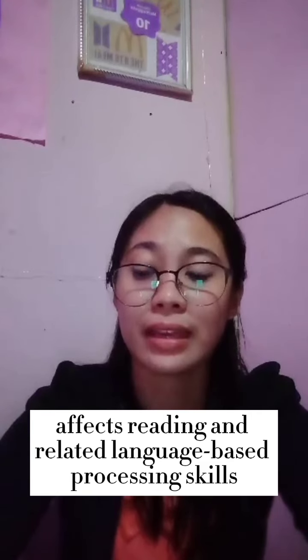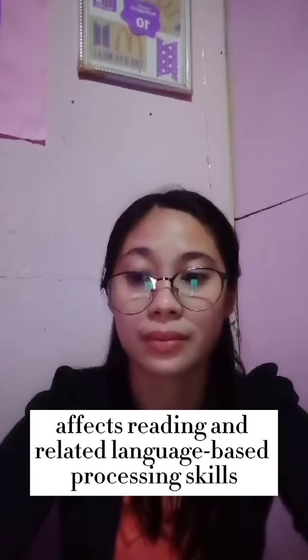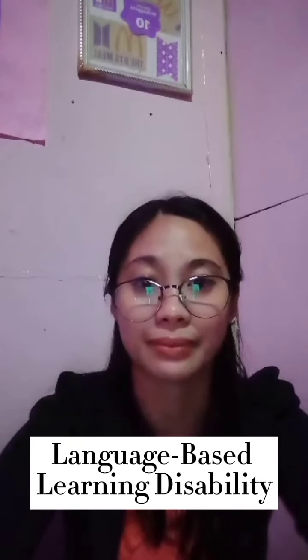Number 4. Dyslexia. A learner expressing frustration while reading, demonstrating symptoms of this type. It is a specific learning disability that affects reading and related language-based processing skills. The severity can differ in each individual but can affect reading fluency, decoding, reading comprehension, recall, writing, spelling, and sometimes speech, and math along with other related disorders. Dyslexia is sometimes referred to as a language-based learning disability.